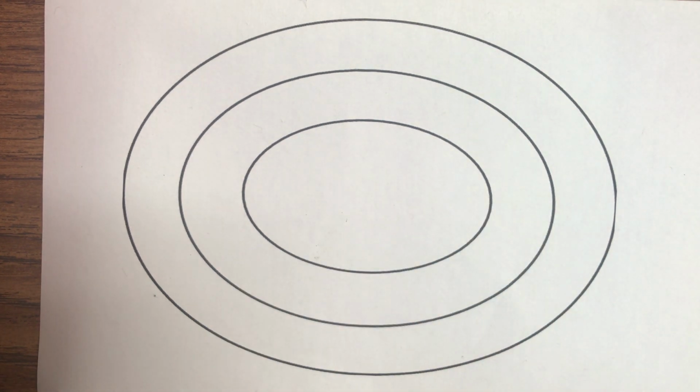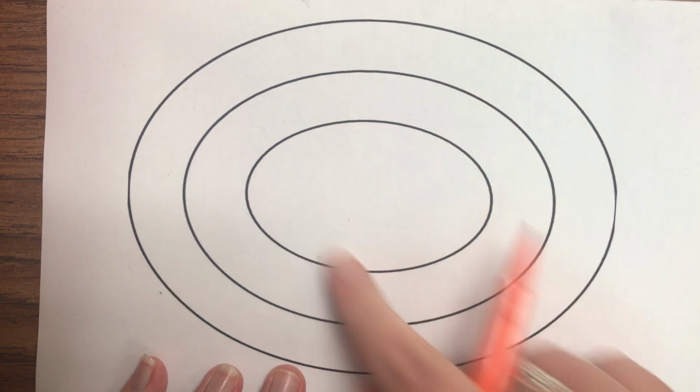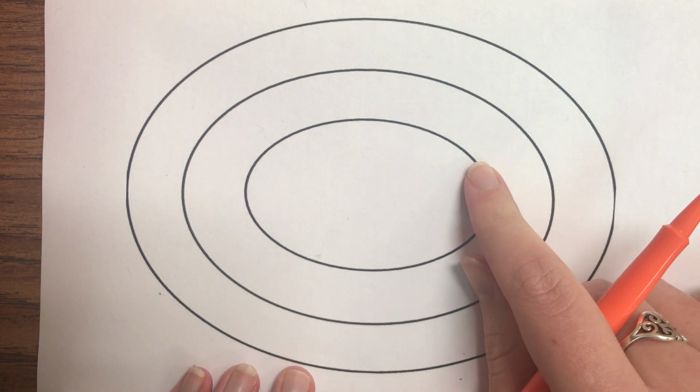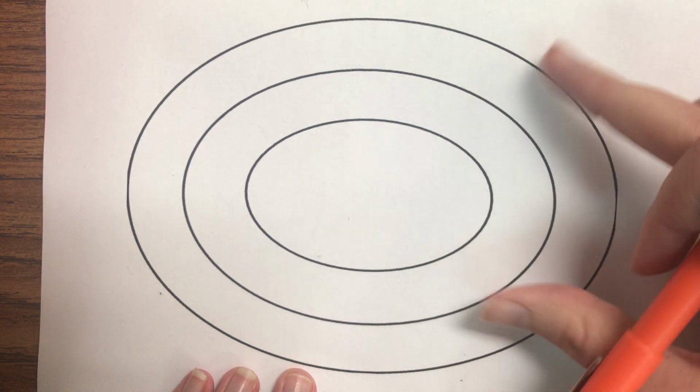All right, so today we are going to start talking about putting numbers into different categories. And to do that, it's called our RIW circle. So we can kind of think of it like a Venn diagram. So we're going to start in the middle and work our way out.